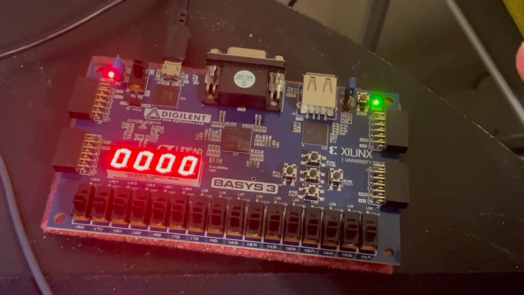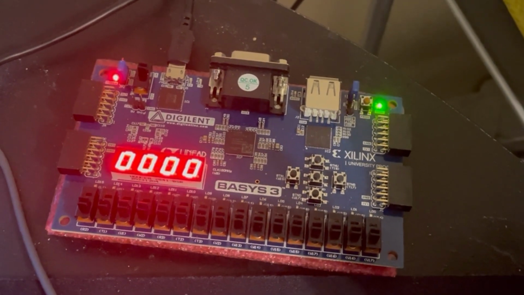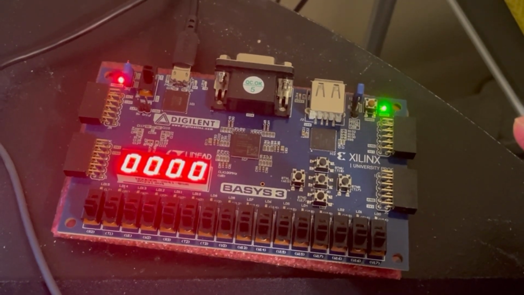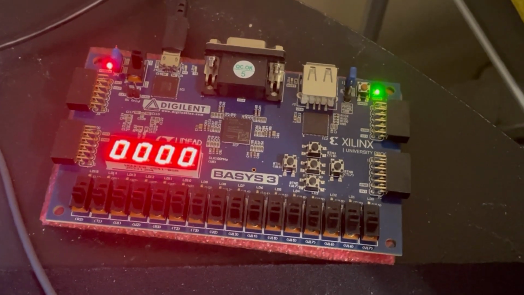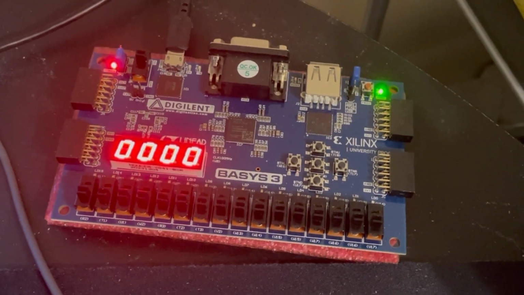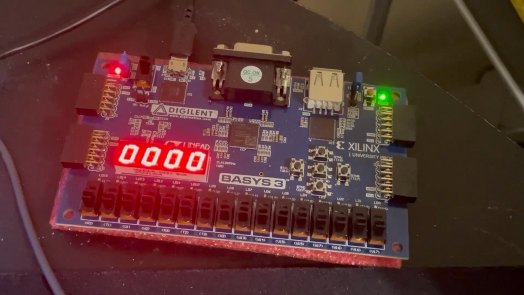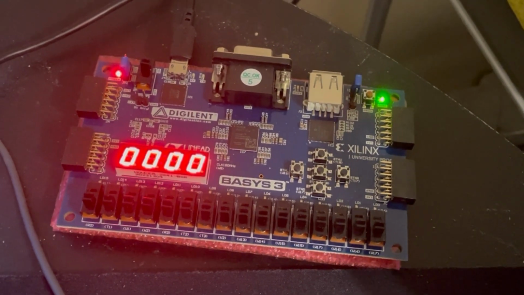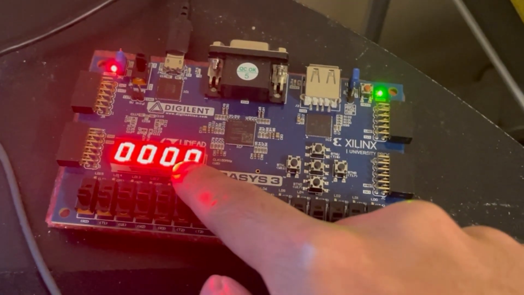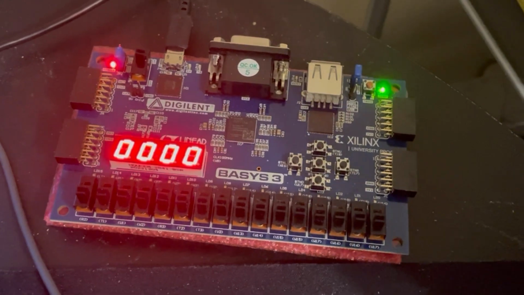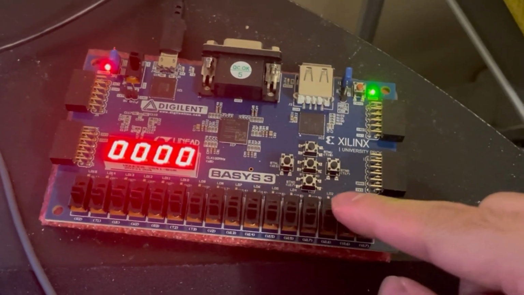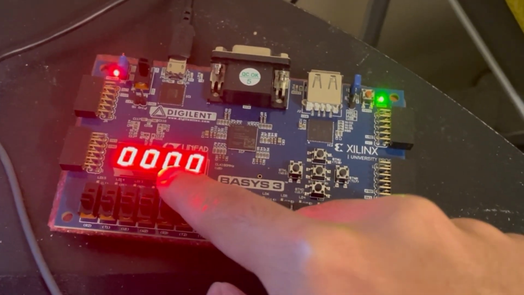For example, if I needed the integer 10, then I need a 0000 and then a 0001 to say that this needs to be 1 and this needs to be 0. In this case, the 16, the 10000, needs to be a 1 here and a 6 here.